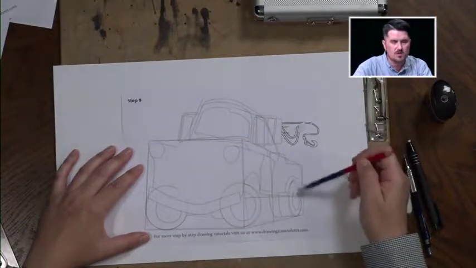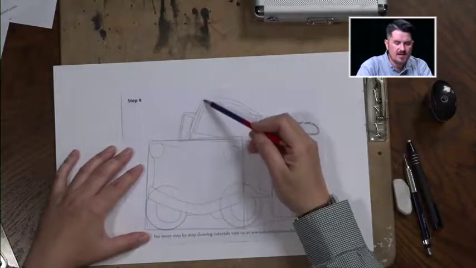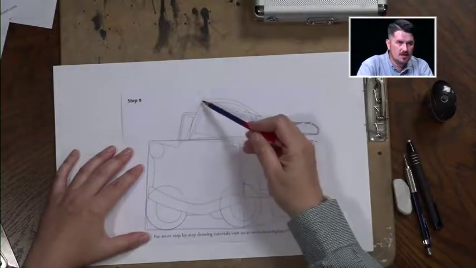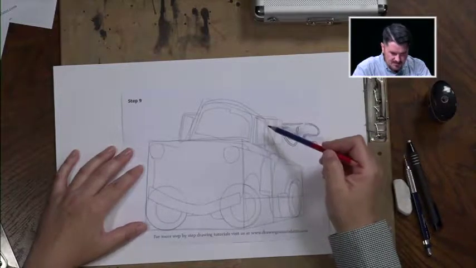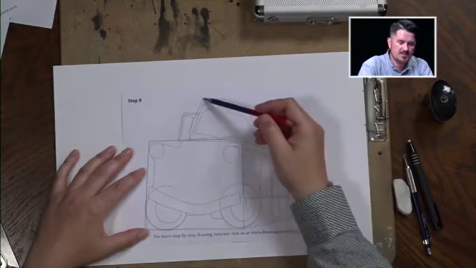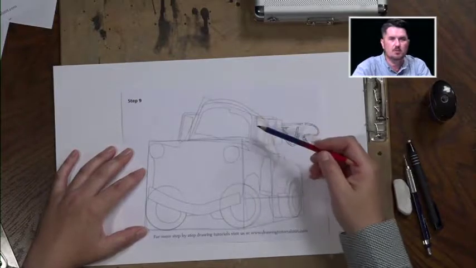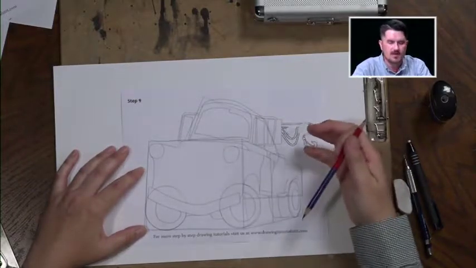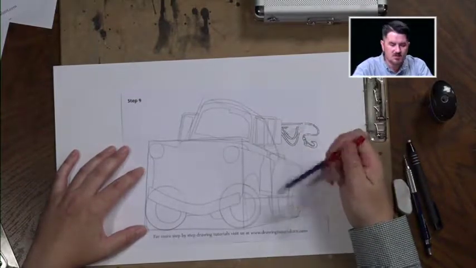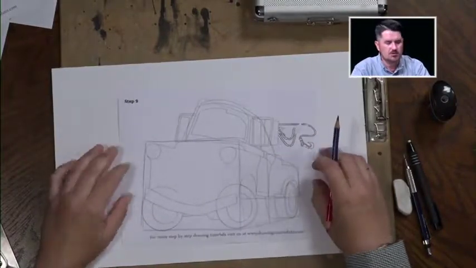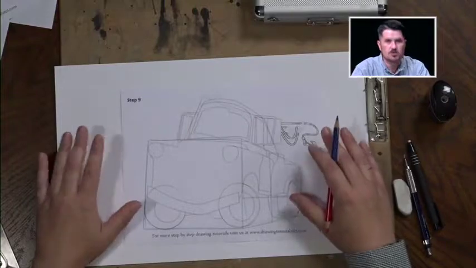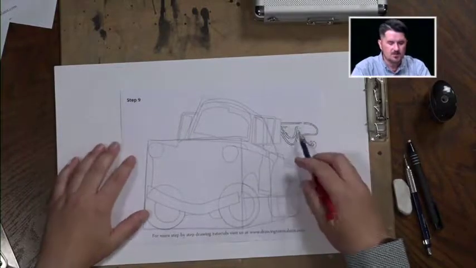Now, the design of this character has a very strange shape in the hood and the roof of the car. It's actually a tow truck, but you can see the slant that comes down. This gives a little bit more character to Mater, and we're going to be using these shapes and drawing the character ourselves, so you can get an idea of where we're going before we ever start.